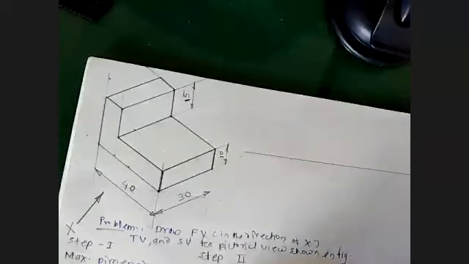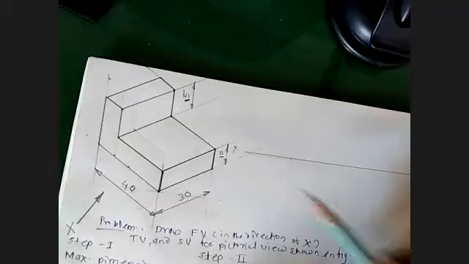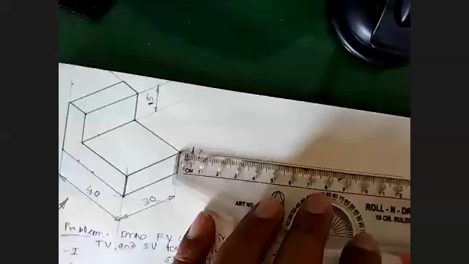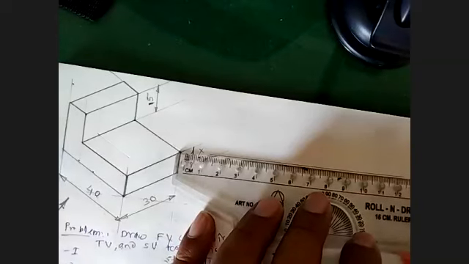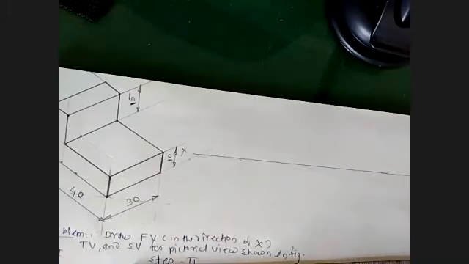Draw the XY line. You have to take it at sufficient length. Okay. This is the XY line.